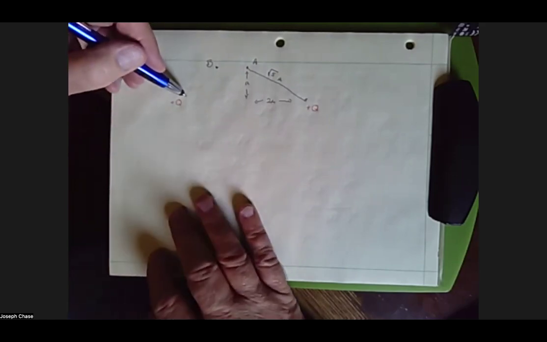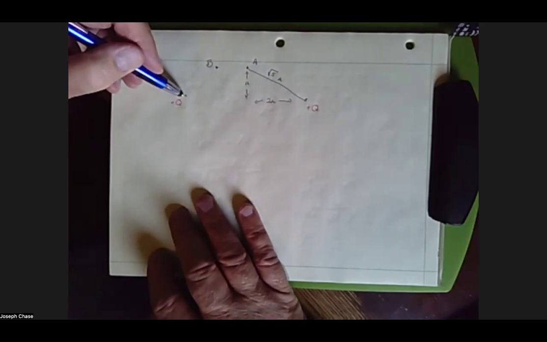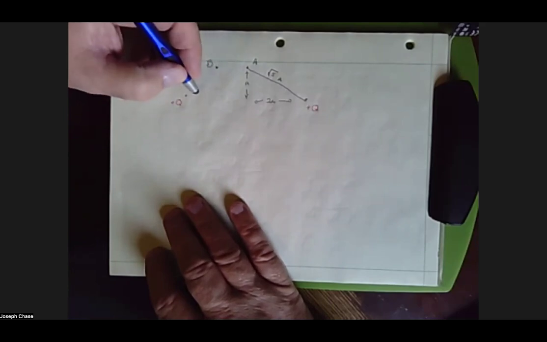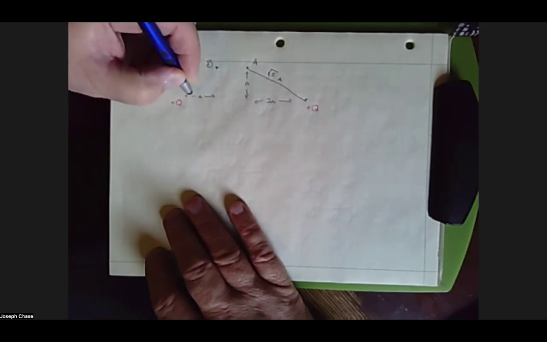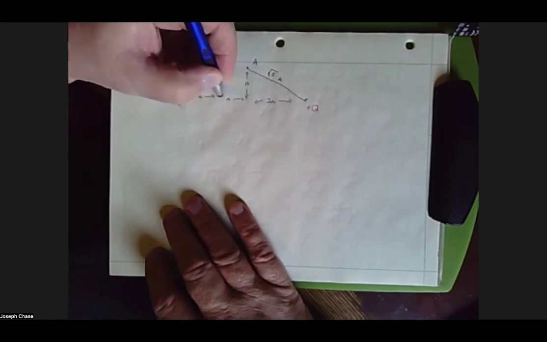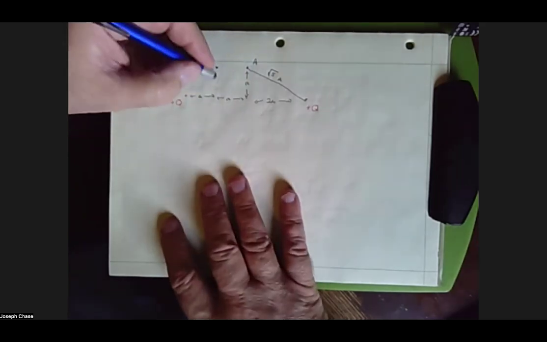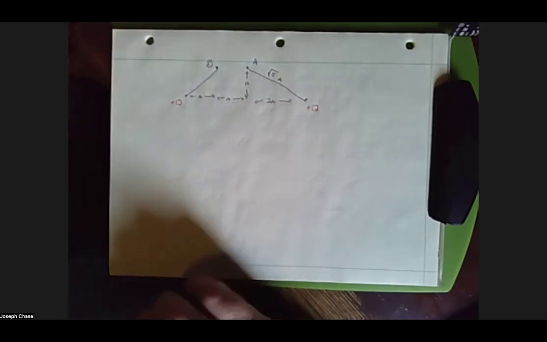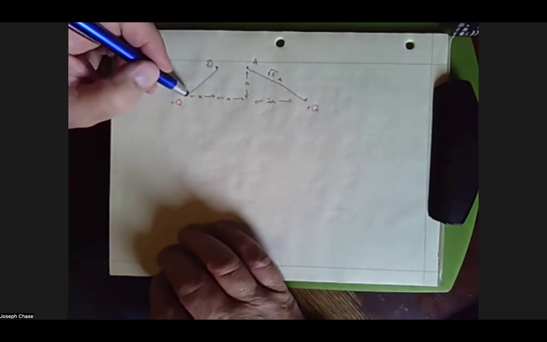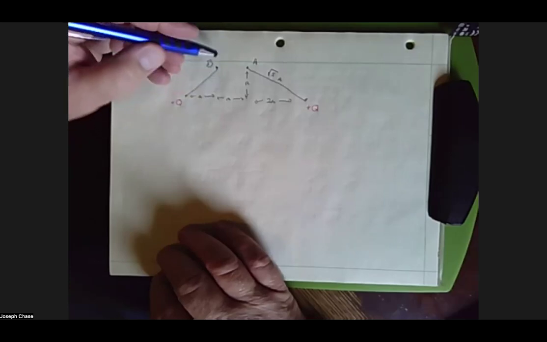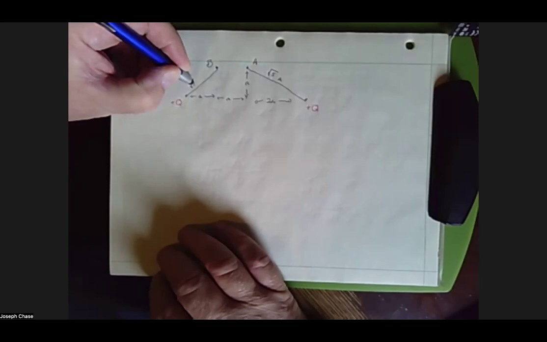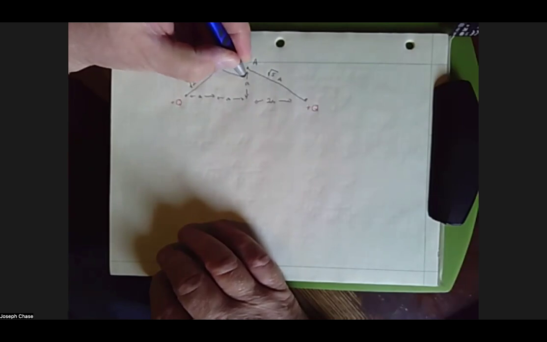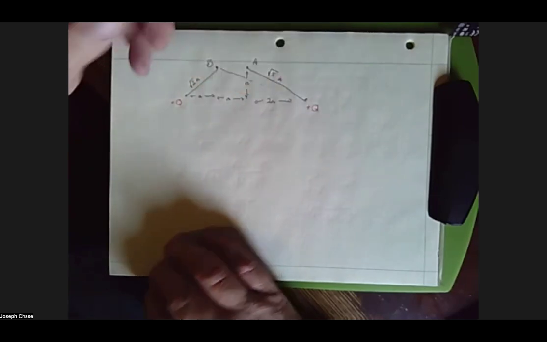Now for B, this distance is A, this distance is A, and this distance is A. For that distance, we're going to have the square root of A squared plus A squared, so this is root 2 times A. And then this long distance, I'm going to abbreviate a little so it's easier to see.